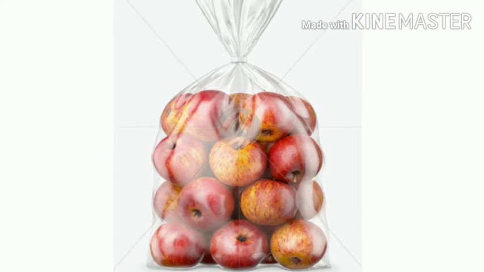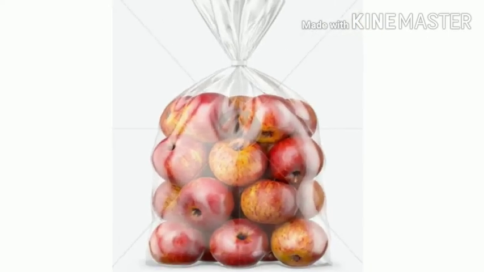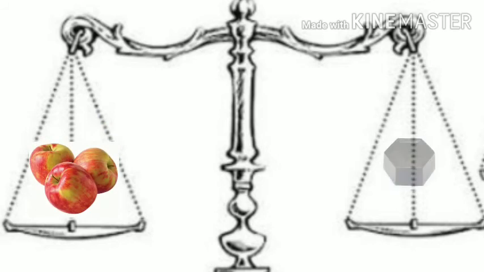Now I am taking you towards the market for purchasing some apples. What does the apple seller do? He lifts his beam balance and puts some apples on the left panel and puts the weight that you want to purchase on the right panel. So what basically he is doing is comparing two things. He is comparing whether the two quantities are equal or not, whether the weight on the left hand side is equal to the right hand side weight or not.